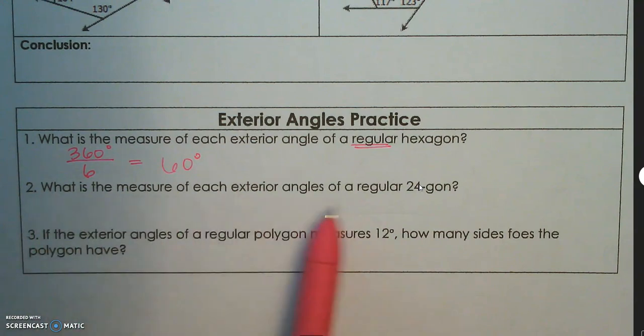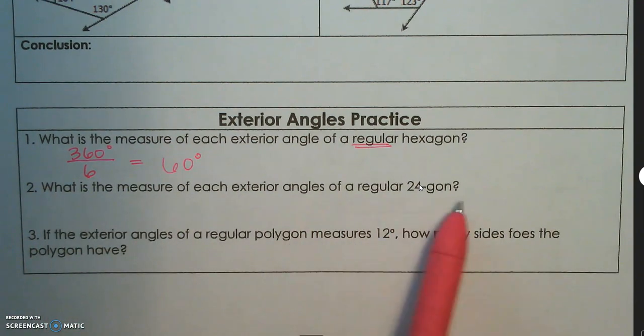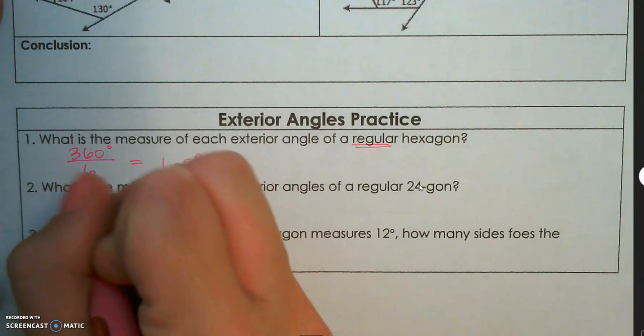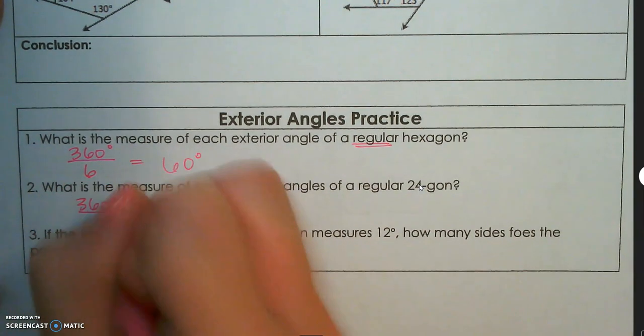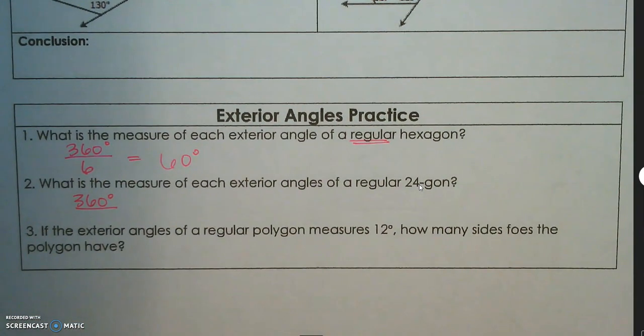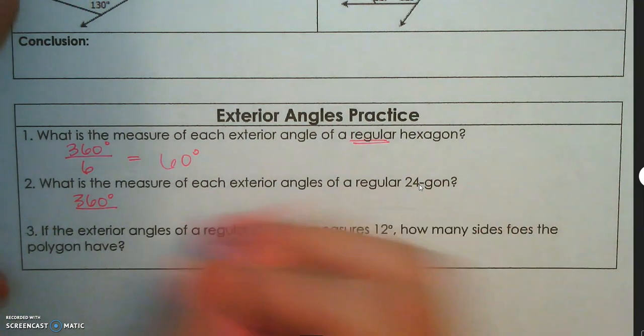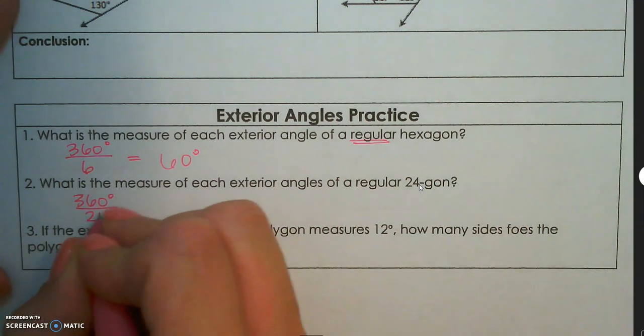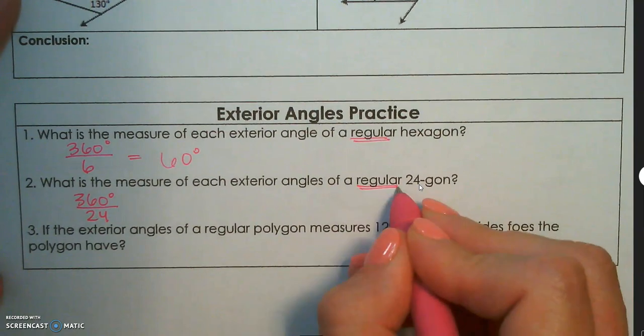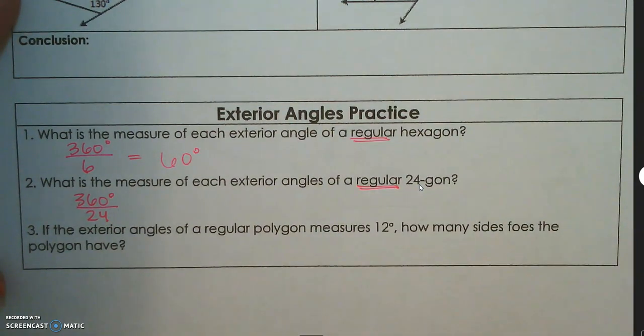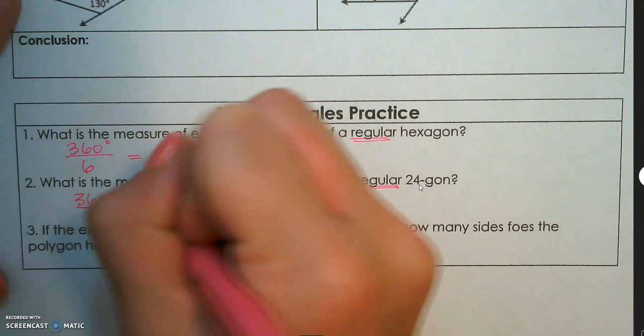What's the measure of each exterior angle of a regular 24-gon? Right, so again, we know that all the exterior angles in any figure add up to 360 degrees. So if we divide that into 24 equal parts, and again, the reason why I know they're equal parts is because it's a regular polygon. So 360 divided by 24 gives us 15 degrees.